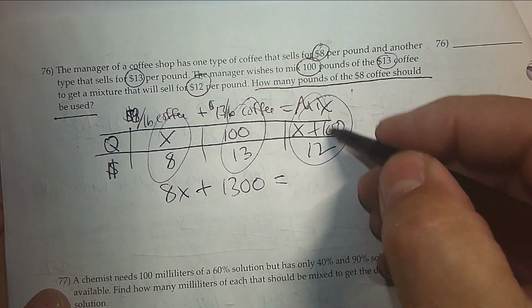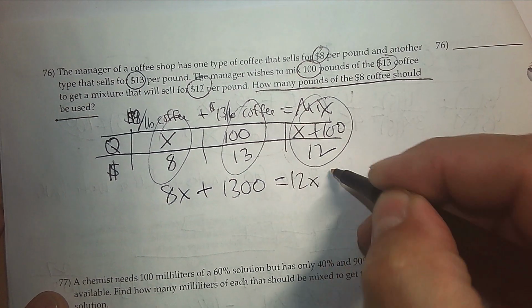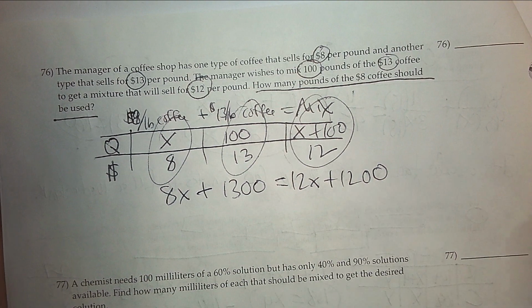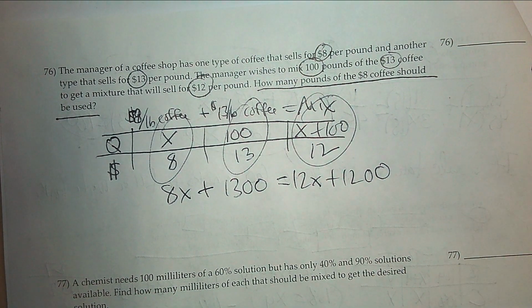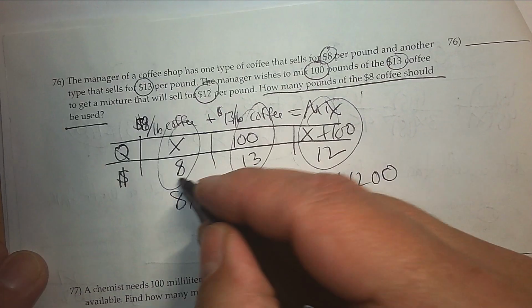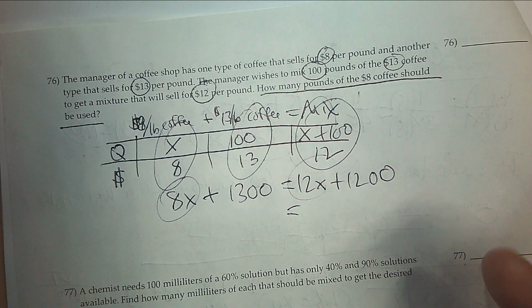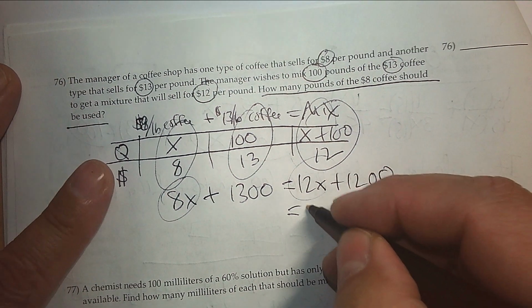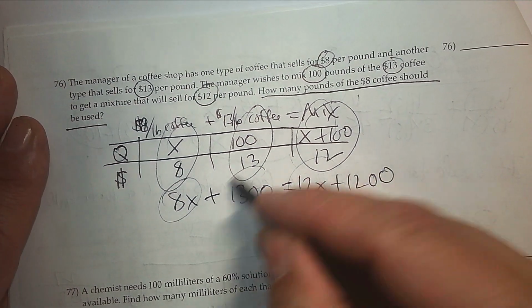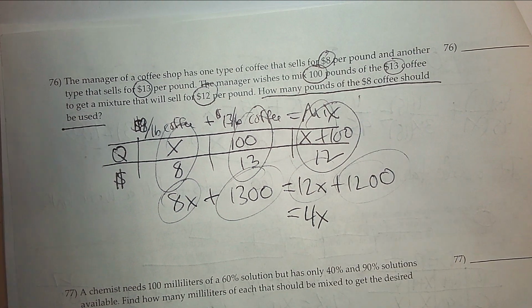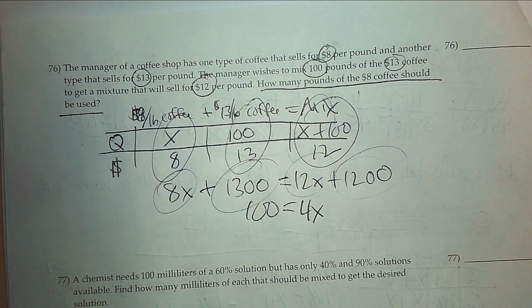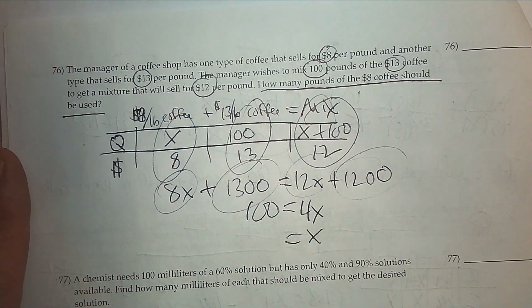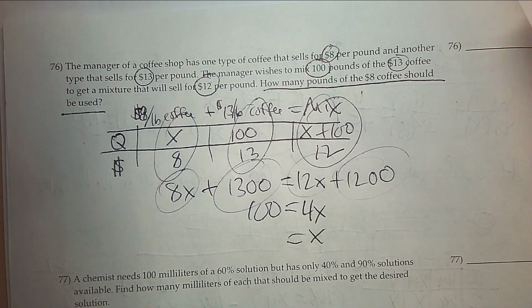And then multiply this together and you get 12x and 1200. Solve it. Can you combine like terms? What would happen if I had 8x and 12x? How would you bring them together? 12 take away 8? How about 1300 and 1200? And what do you get? Do you think it goes in evenly? How many times does 4 go into 100?